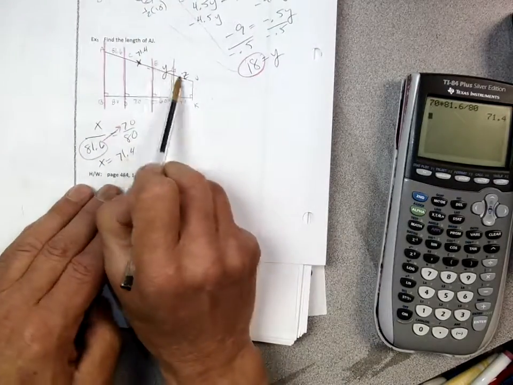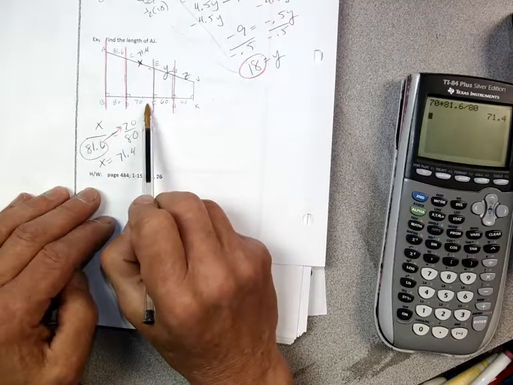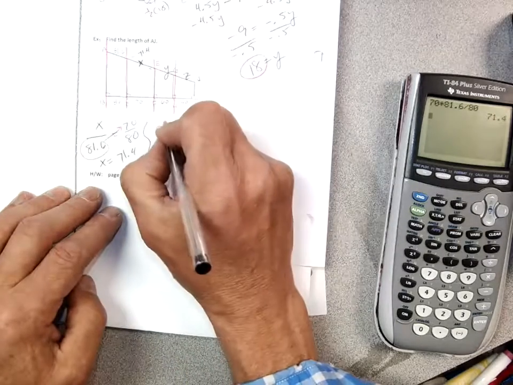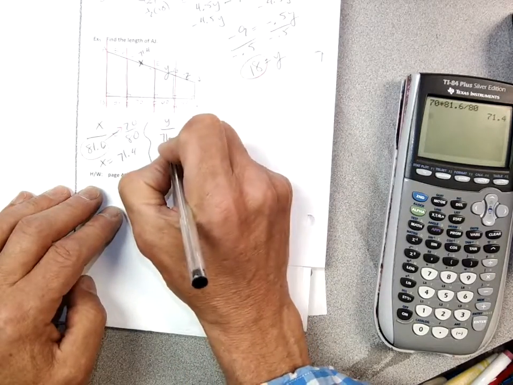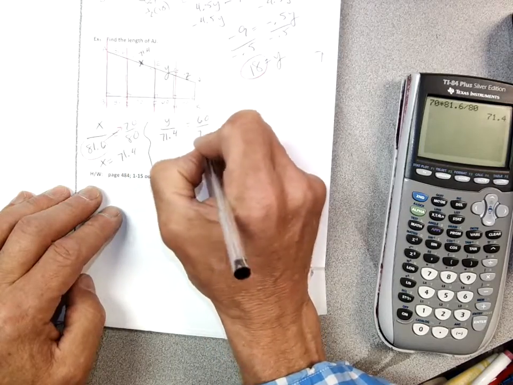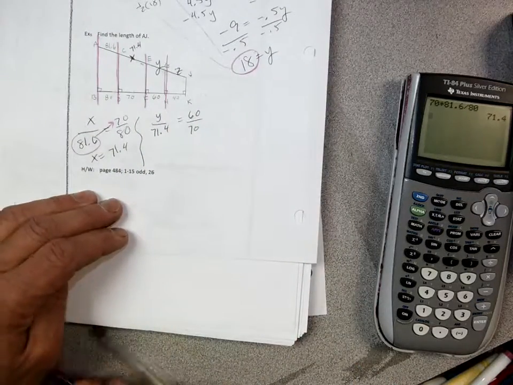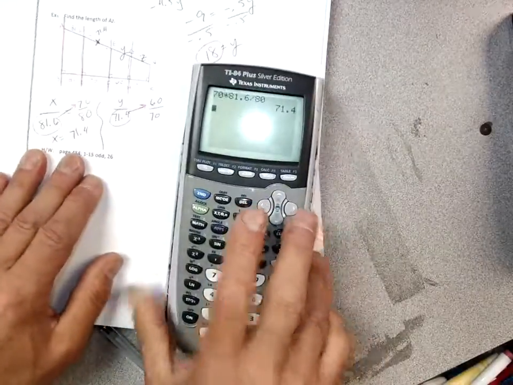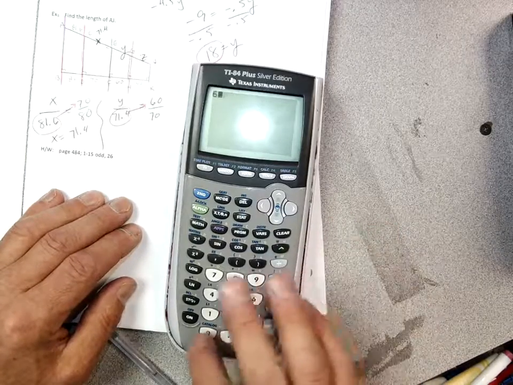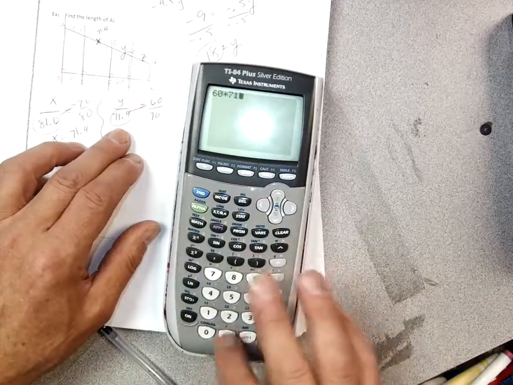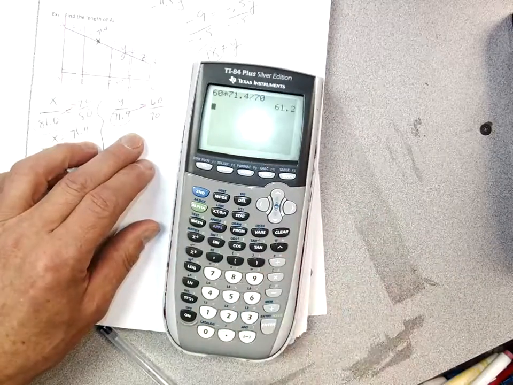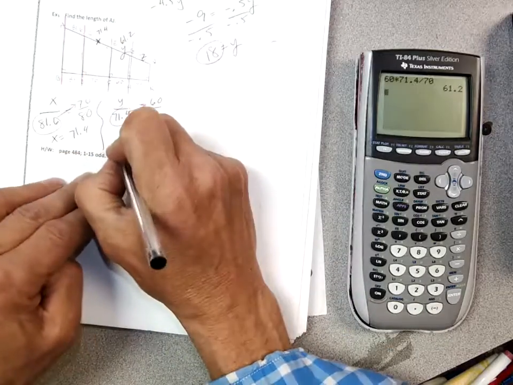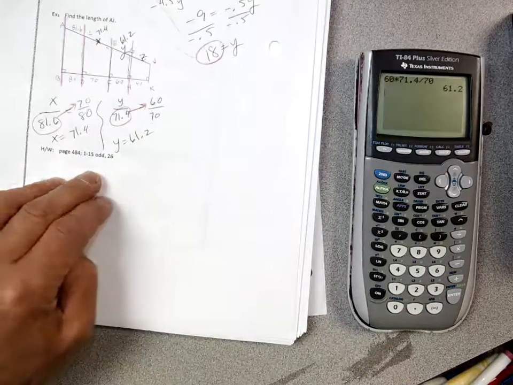Okay, now, y goes to 71.4 as 60 goes to 70. So let's do that. So y goes to 71.4 as 60 goes to 70. Okay, let's multiply that up there. Hey, we're getting this done. We can do this. So 60 times 71.4 divided by 70, 61.2. Okay, so let's put that up there.